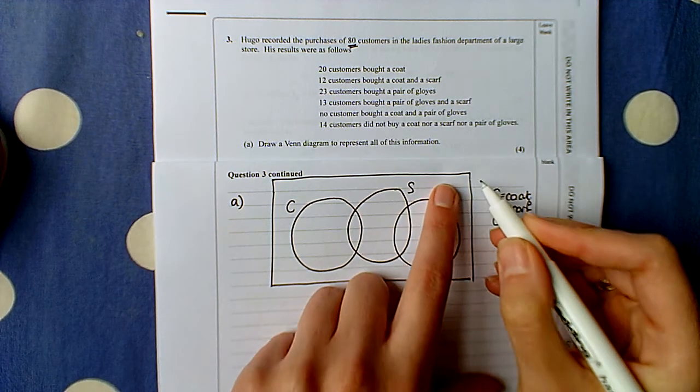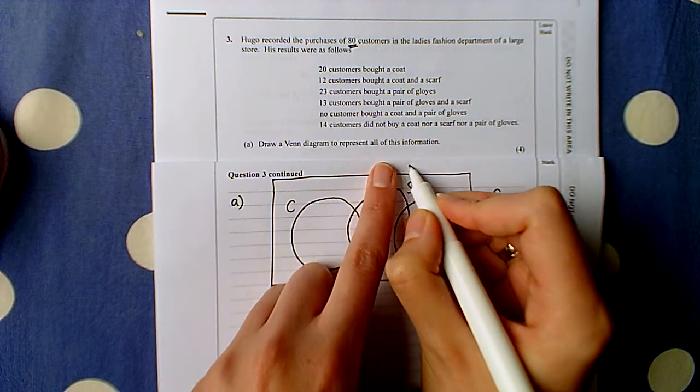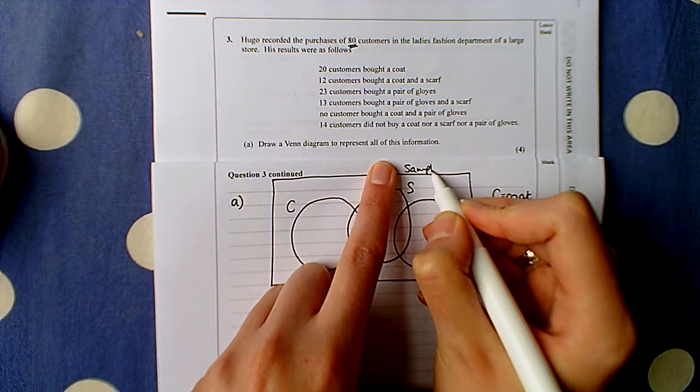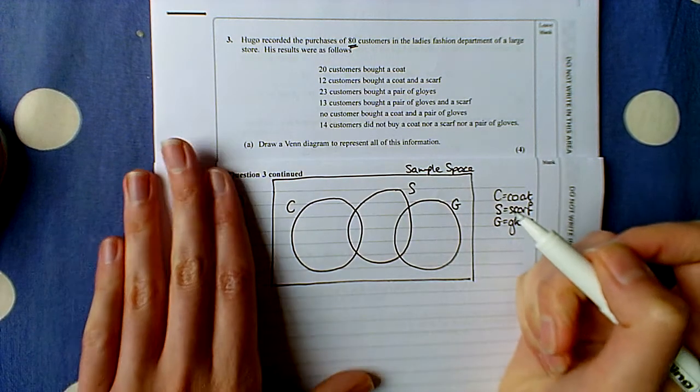Now, you often record S here for sample space, but because I've used S for scarf, I'm actually just going to write sample space instead. Okay, let's start putting the information in.